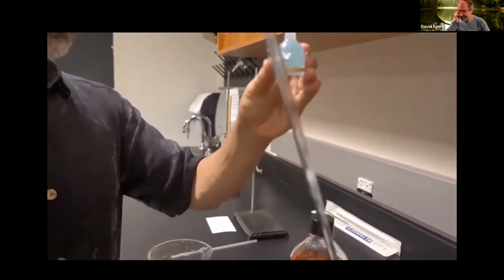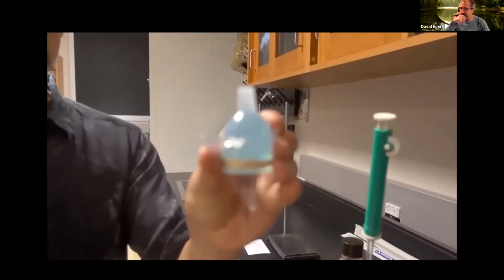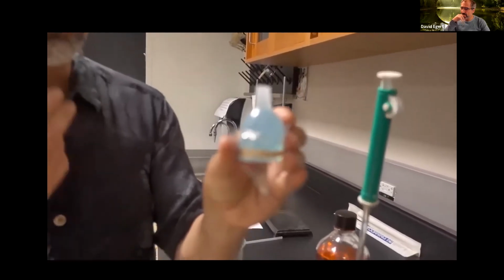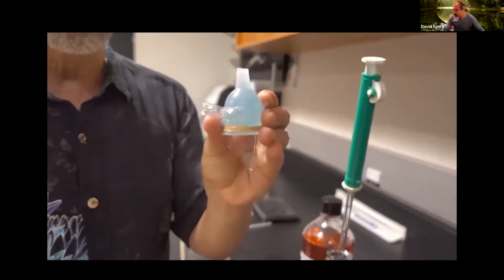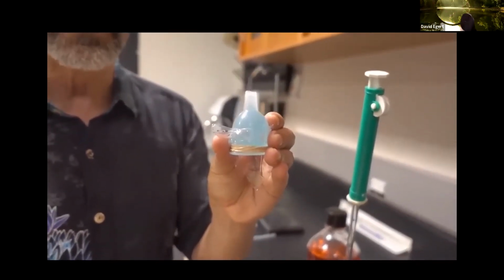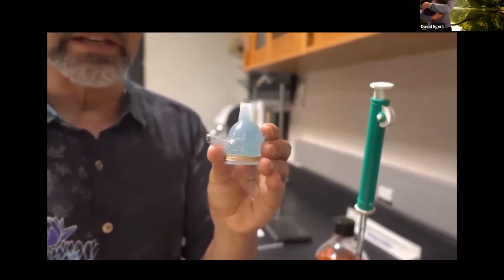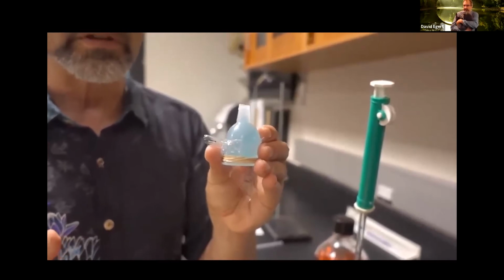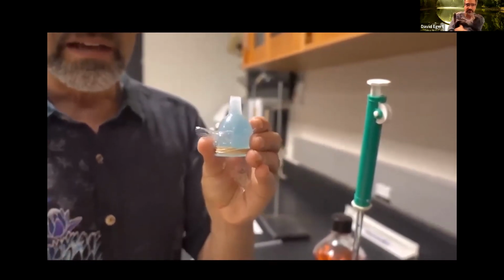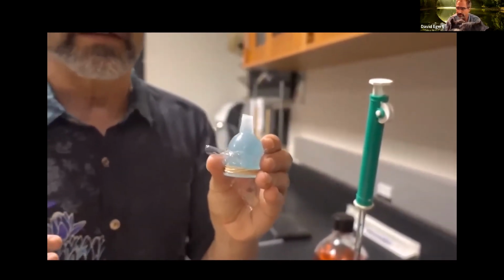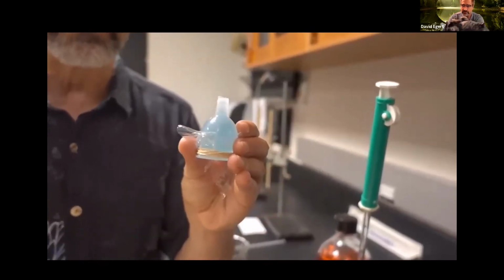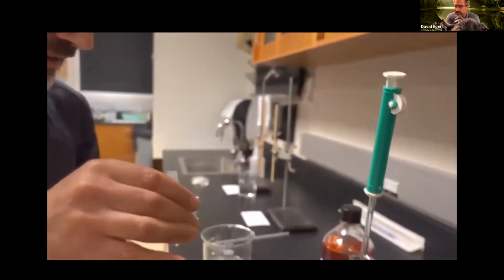All right, so this is filled up, and I should mention that color is purely just for visibility. It doesn't affect osmolarity or the concentrations. It's purely just for color. The red and the blue, don't think of them as players in what the osmotic rate is going to be. It's just so you can see things.